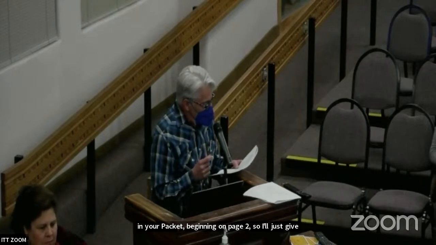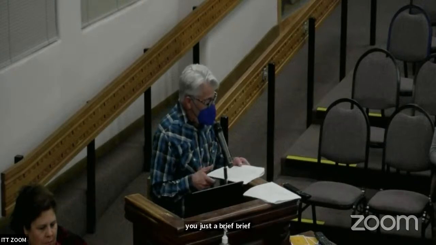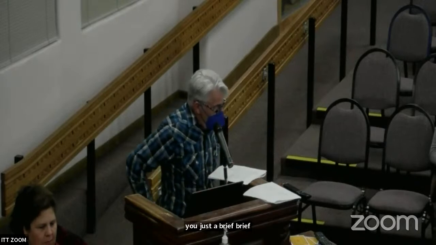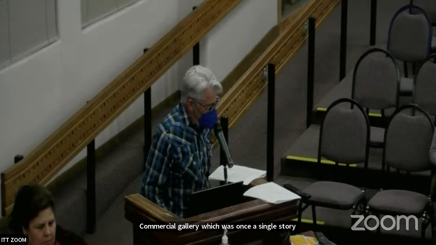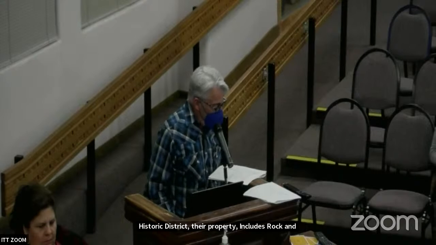It's summarized in your packet beginning on page 2. 513 Canyon Road is a 3,843 square foot commercial gallery, which was once a single-story residence. It's listed as contributing to the downtown East Side Historic District. The property includes rock and stucco walls and an L-shaped building with 0 lot lines on the north and east side.